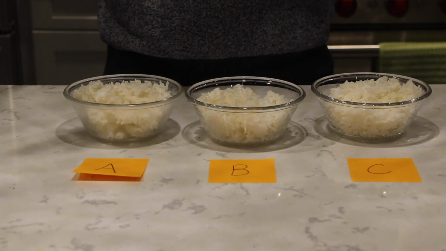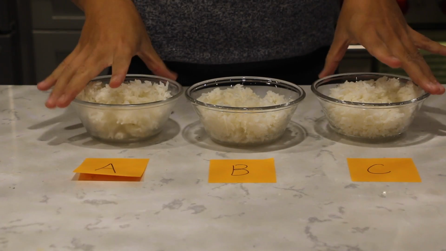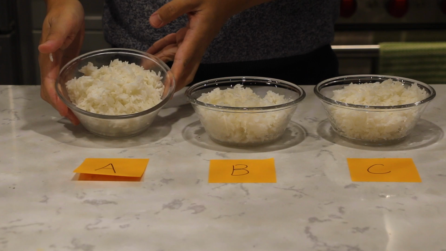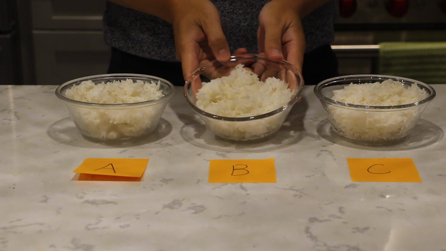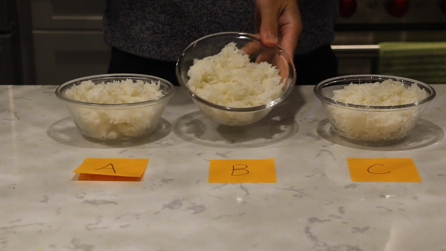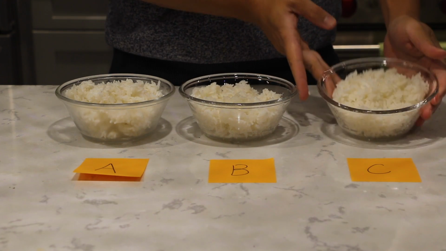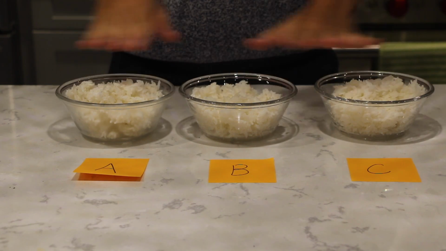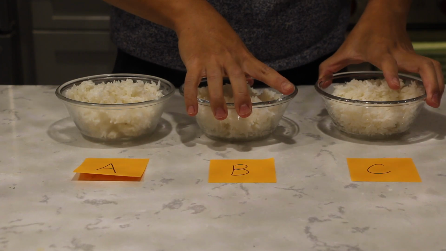Okay, here's the ingredients for tonight. As you see, I have 3 bowls of rice here. A is the leftover rice. I took it out from the refrigerator, that means it's cold. B is the fresh cooked rice, but it was at room temperature. C is fresh cooked rice and it was hot. So they were basically almost the same amount. Let's move this aside.